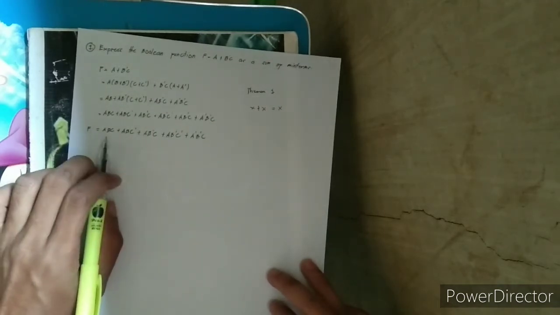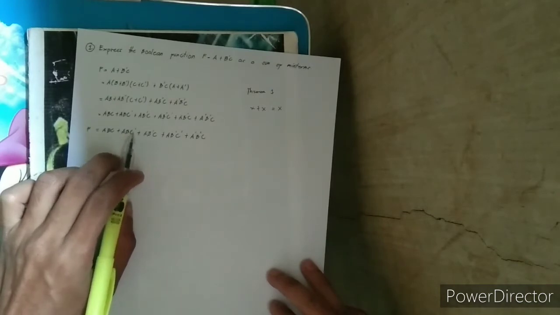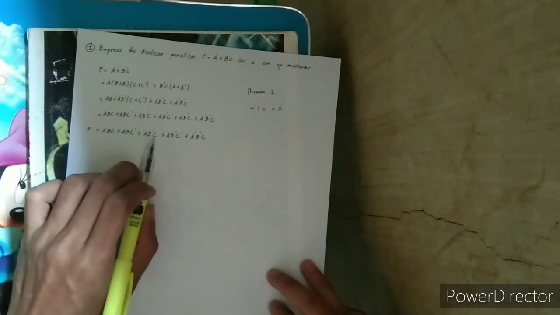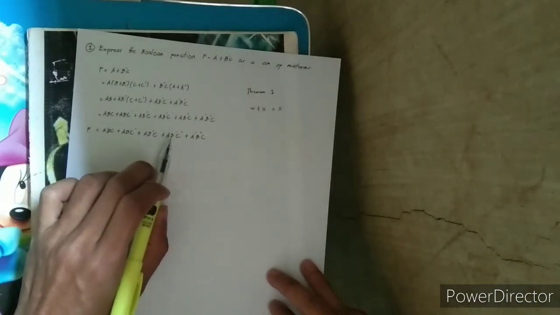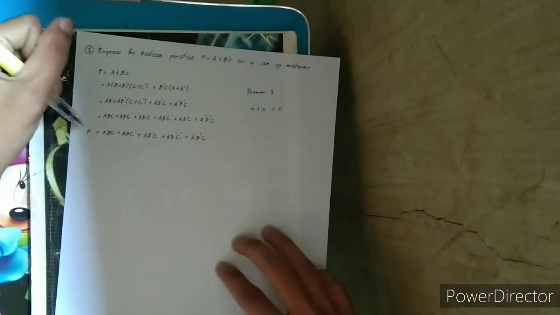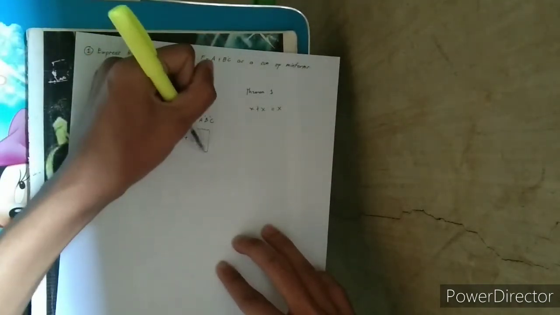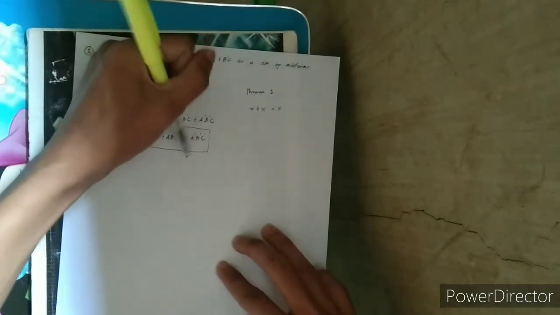F is equal to ABC plus ABC prime plus AB prime C plus AB prime C prime plus A prime B prime C. Now, this is the sum of minterms.